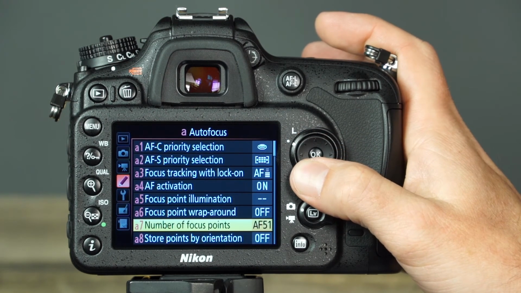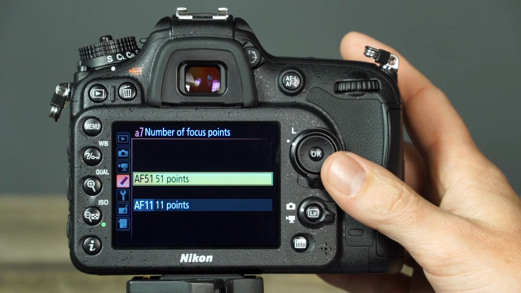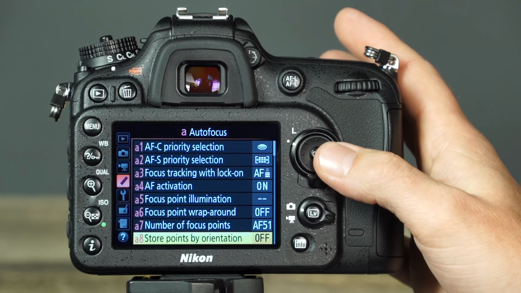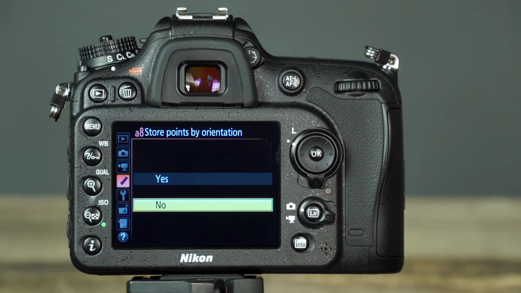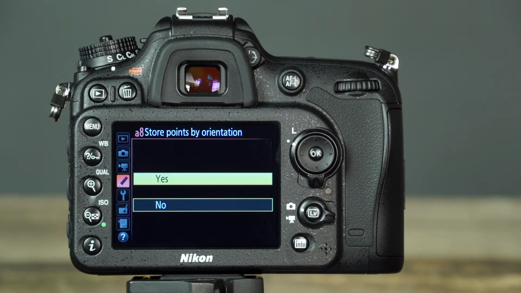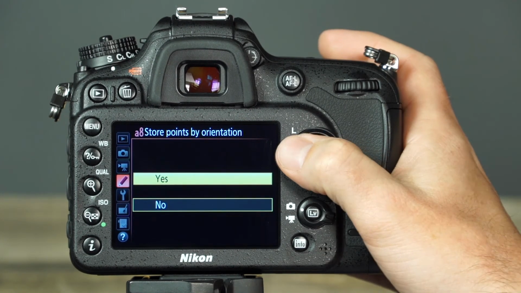The next option is number of focus points, which allows you to choose whether you'd like to use all 51 or just 11 AF points. Next, there is store points by orientation. With this option, you can choose whether you'd like the camera to use separate focus points for portrait or landscape orientations. If you select yes, you'll be able to choose a focus point when the camera is at a landscape orientation and a different focus point when the camera is rotated 90 degrees.